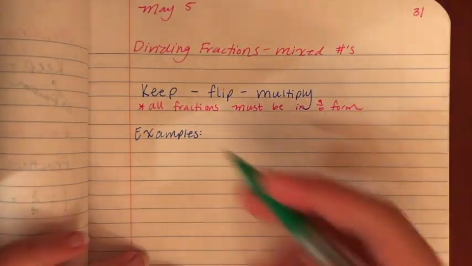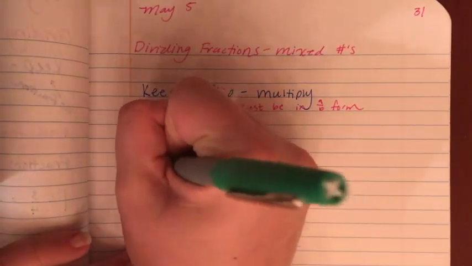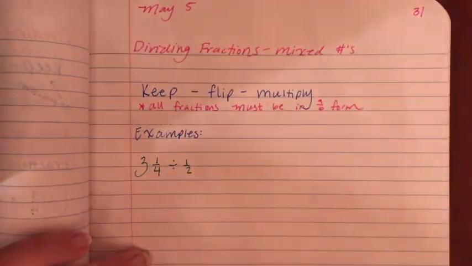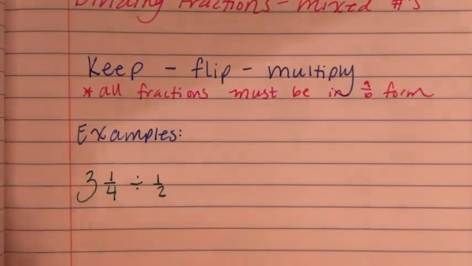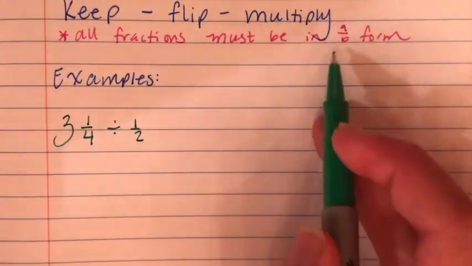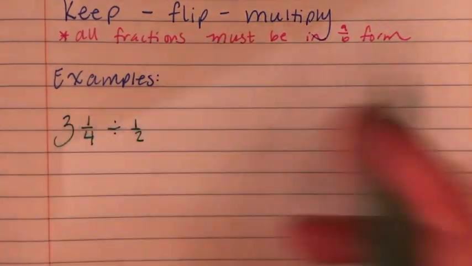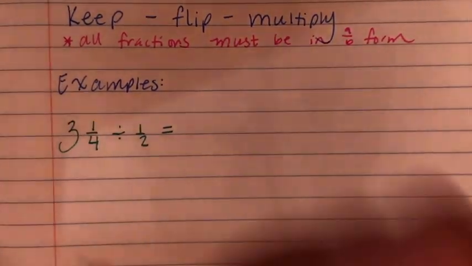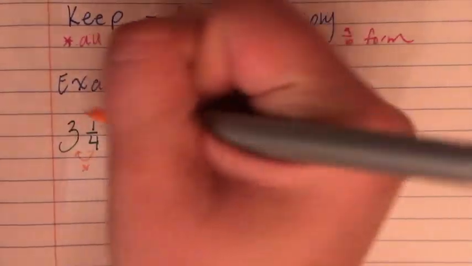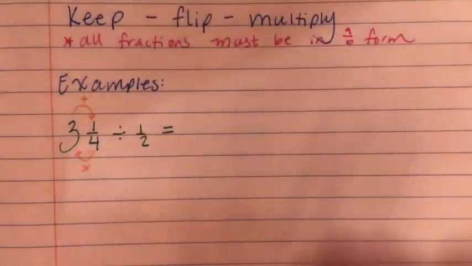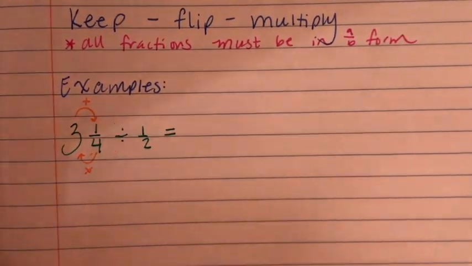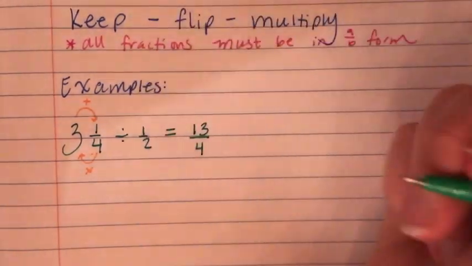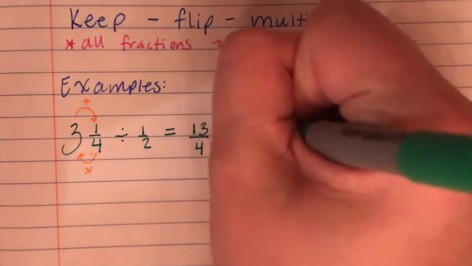So let's start with 3 1/4 divided by 1/2. So I cannot do my keep, flip, multiply because one of my numbers is not in the A over B form. So I'm going to convert this to an improper fraction. And as we do that, remember that we multiply and then we add. So 3 times 4 is 12. 12 plus 1 is 13. So that becomes 13/4 divided by 1/2.